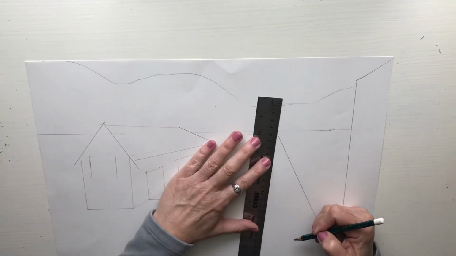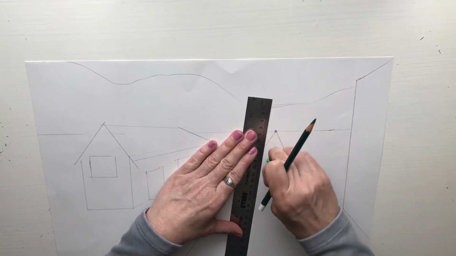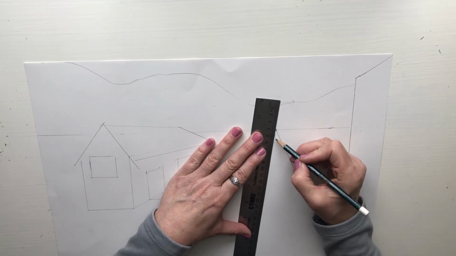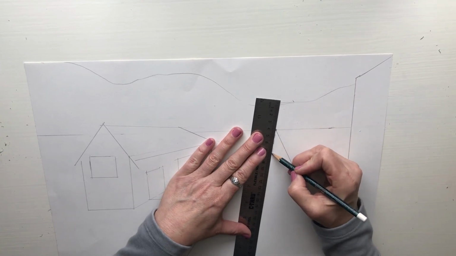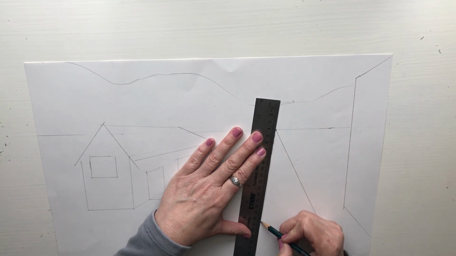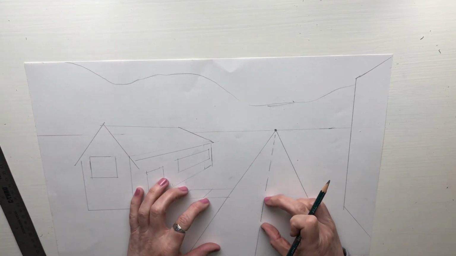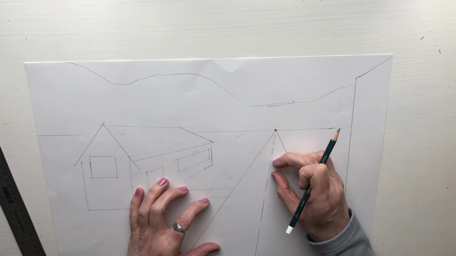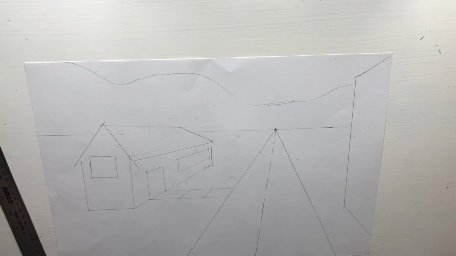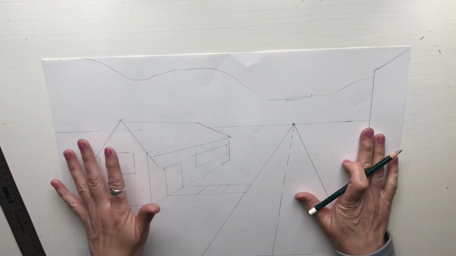If this is like a highway, the further away it is, the smaller the lines, and as it gradually gets closer to you, the lines get bigger. See how long? A little smaller, little smaller, little smaller. And this one is probably teeny tiny. Okay. This is a 1 point exterior.